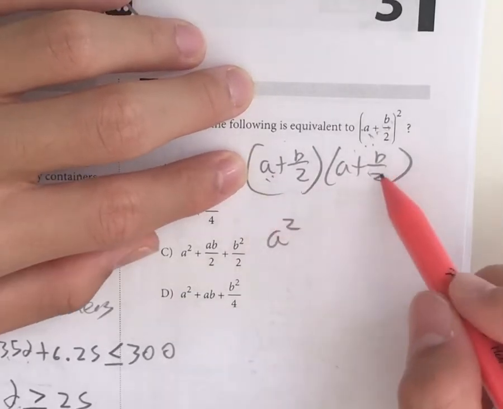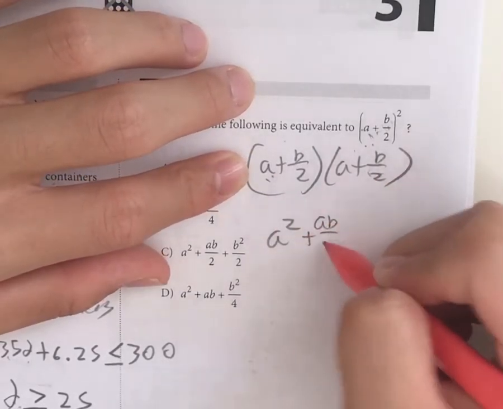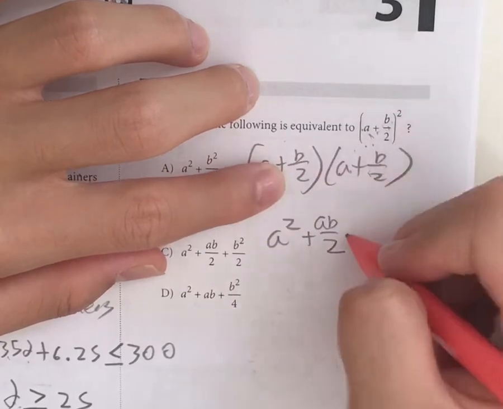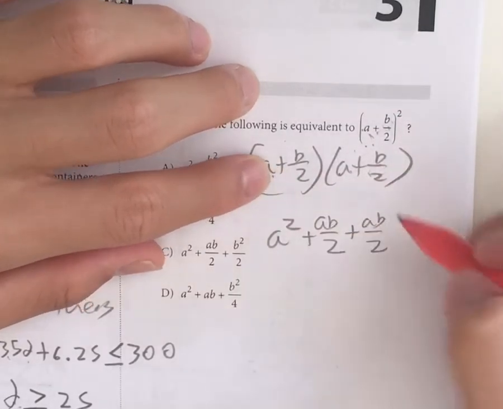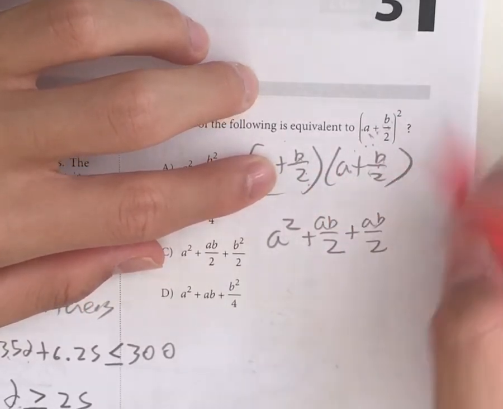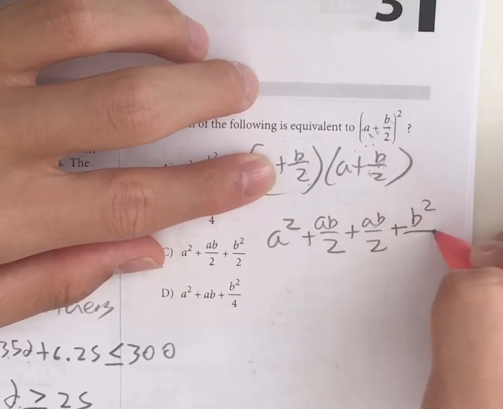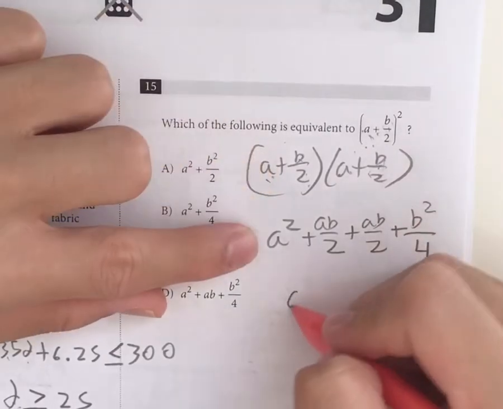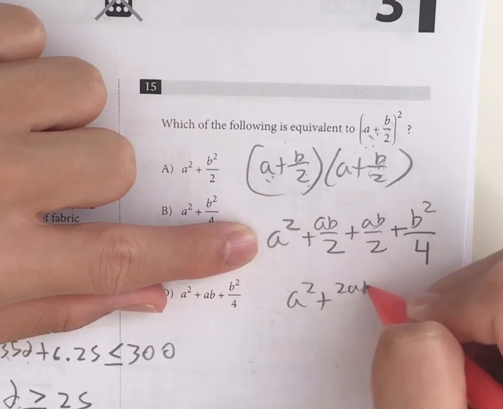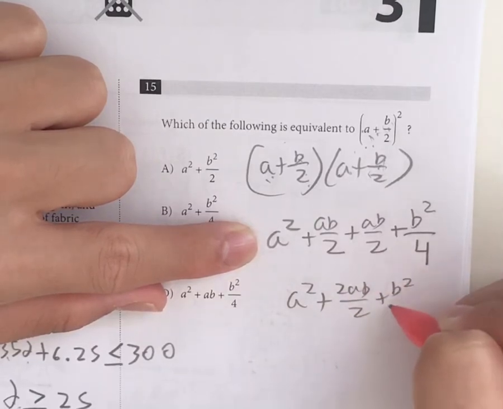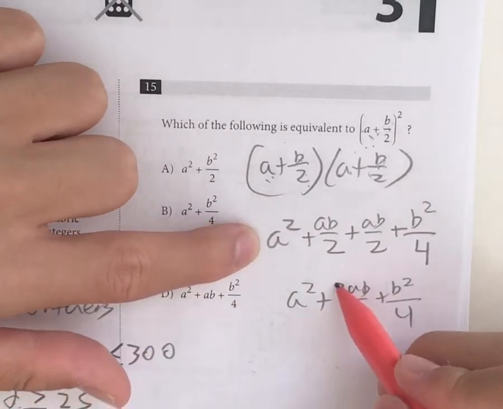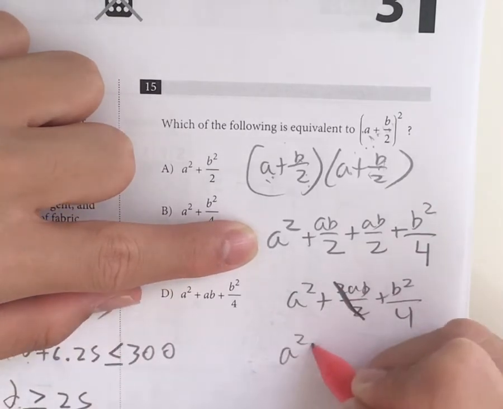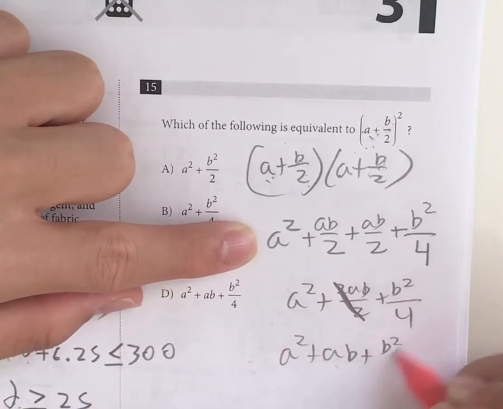A times B over 2 plus AB over 2. A times B over 2 plus AB over 2 again. And lastly, B over 2 times B over 2, which is B squared over 4. Simplify. A squared plus 2AB over 2 plus B squared over 4. You could simplify this, cross these out, giving you A squared plus AB plus B squared over 4.